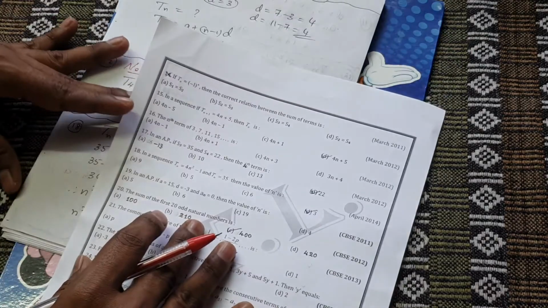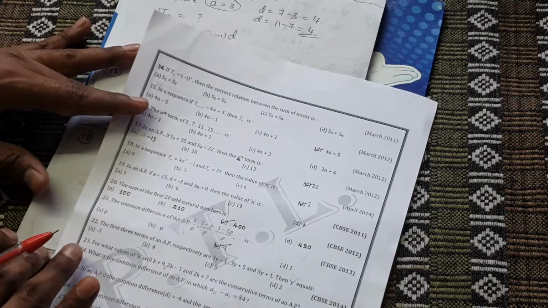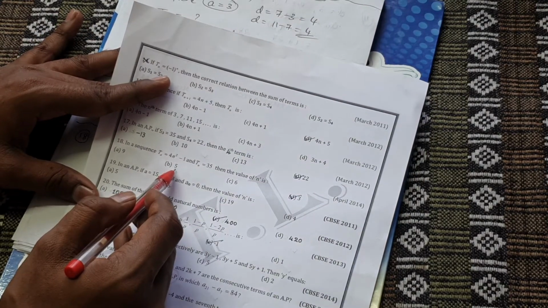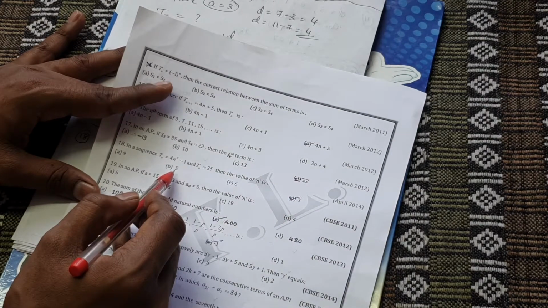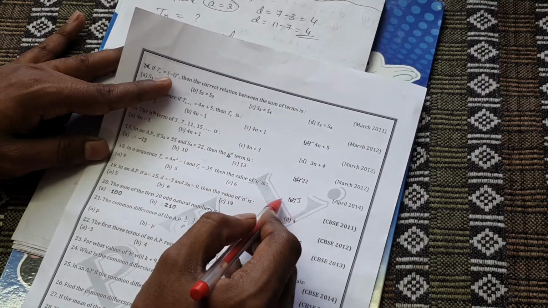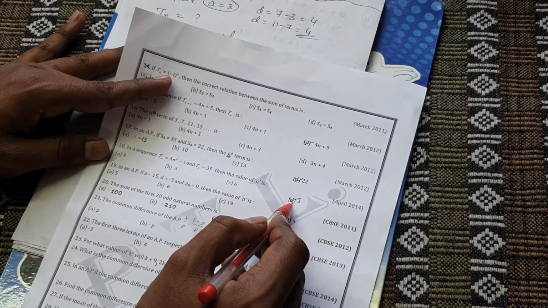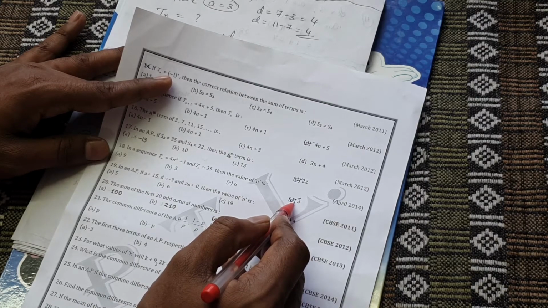Remember, in case he gives the options 3 and minus 3 to confuse you, always remember the number of terms cannot be negative. So here I take the value of n as positive, which is 3, the third term.